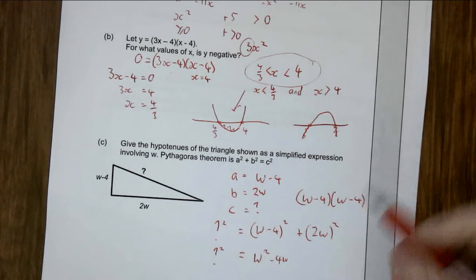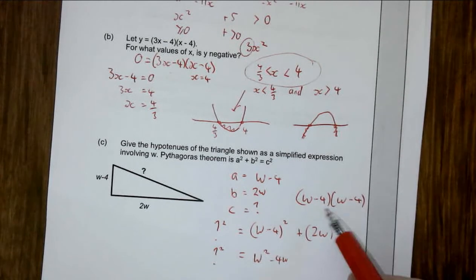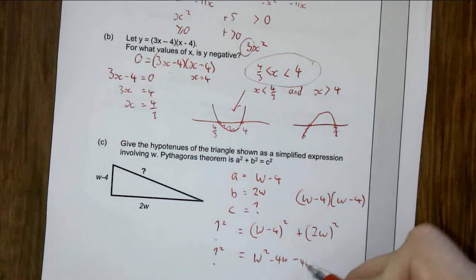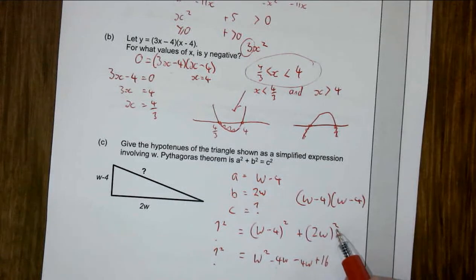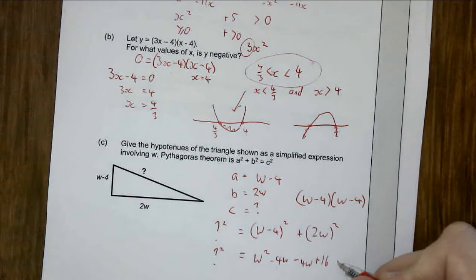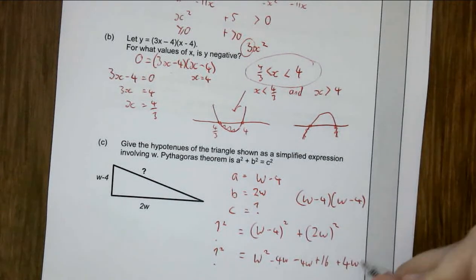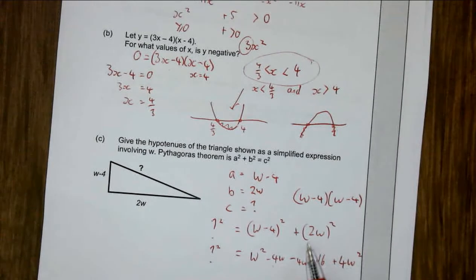That's what the squared means. So if I expand this, it's W squared minus 4W minus 4W again plus 16. And in this part here, because that squared is outside the bracket, I have to square everything, so it's going to be plus 4W squared. Because 2W, the 2 gets squared as well.